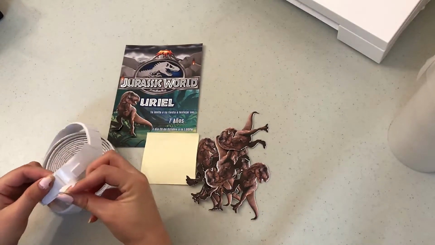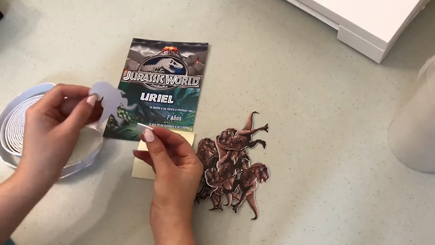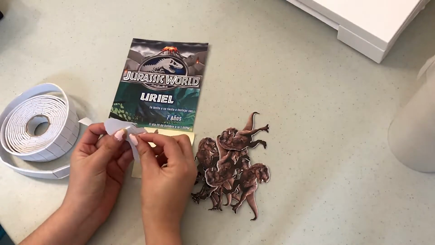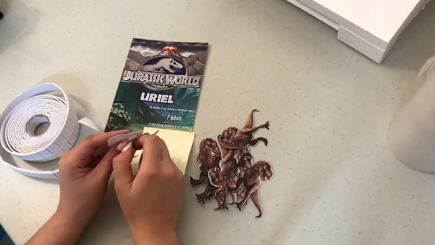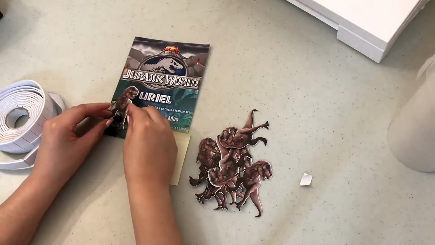So now for the fun part, I'm using this dimensional tape to stick a piece on the back of the dinosaurs, and I got this dimensional tape from the 99-cent store, and then I just peeled off the backing and I stuck it on the invitation, and that's it. I'm pretty much done.